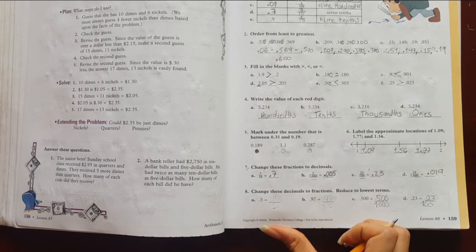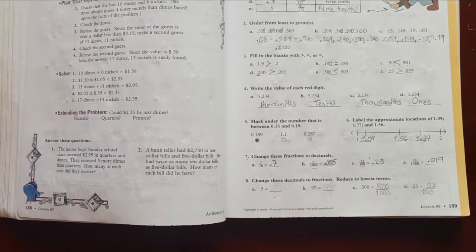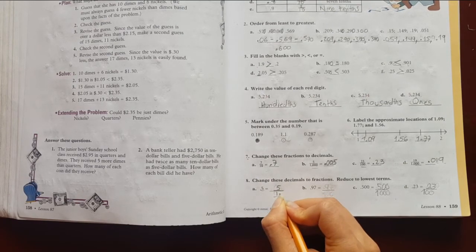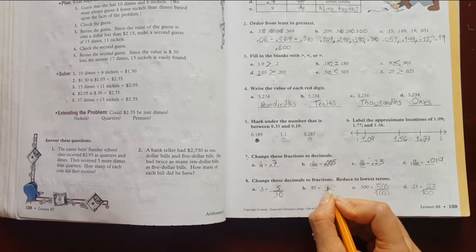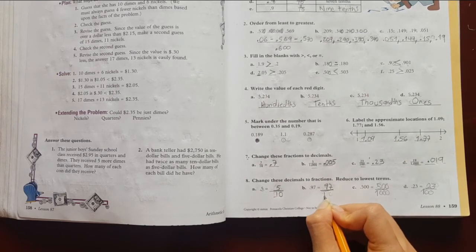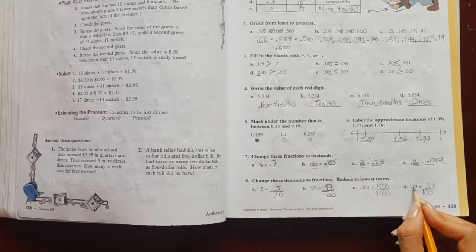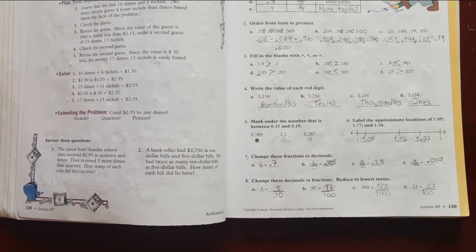Write it down. Y aquí es al contrario. Pasarlo a fraccionario. Lo movieron una vez. 5 sobre 10. Lo movieron 2 veces. 97 sobre 100. Lo movieron 3 veces. 500 sobre 1000. Y lo movieron 2 veces. 23 sobre 100. Right, guys?